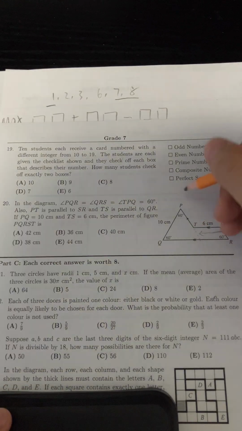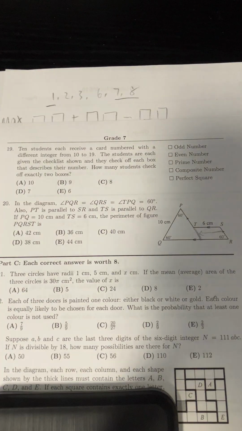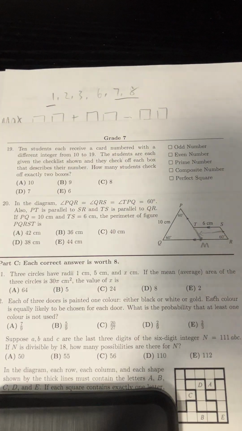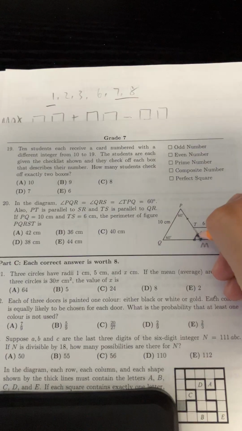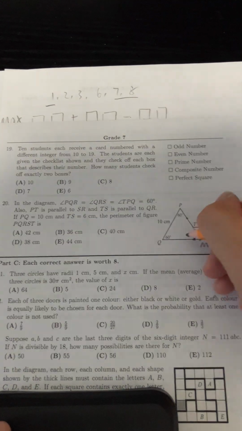You extend, let's say, extend PT so that it intersects QR at some point. Let's say this point is M. The name doesn't matter. We don't even need to call its name. But we know that this angle would be 60 because it is the internal angle, and this is 60. This is a 60. So the third internal angle of this triangle should be 180 minus 60 minus 60. So this is a 60.